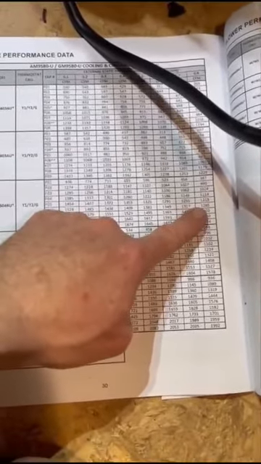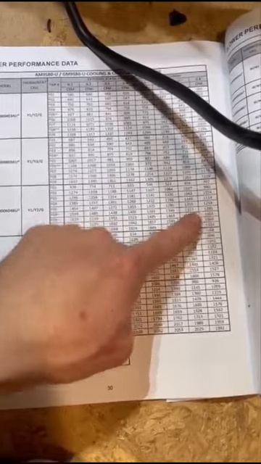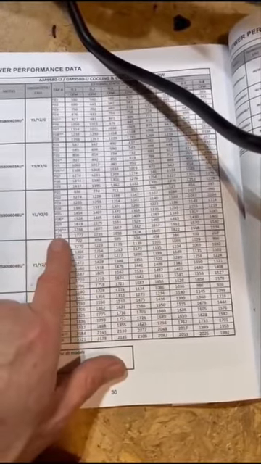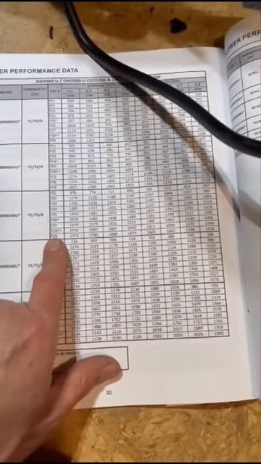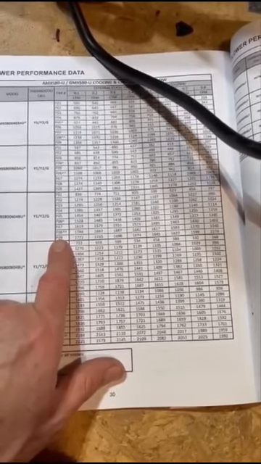So we're gonna check the static pressure right now. On high speed, I'm gonna select tap 9, and then according to that, it will determine which tap I'm going to select.